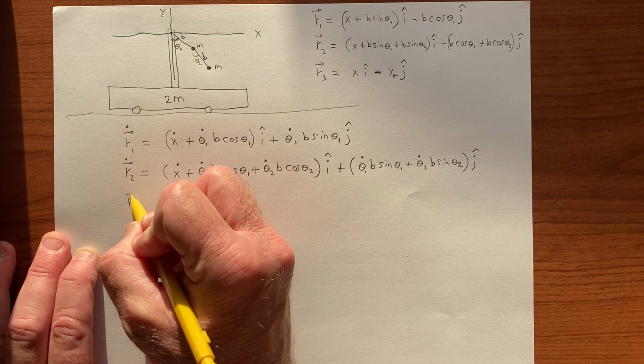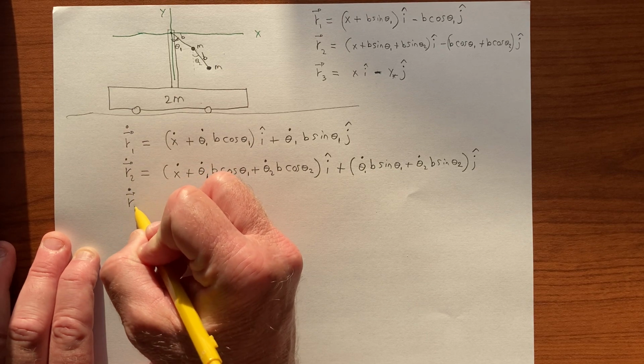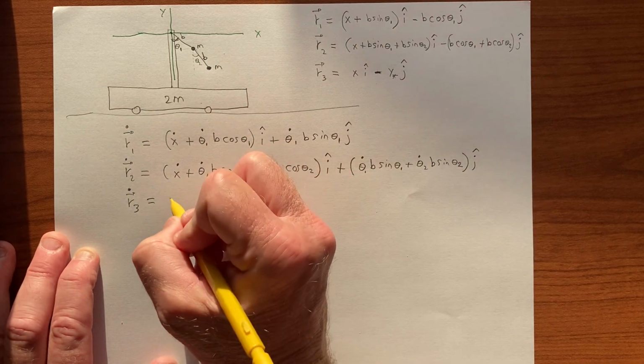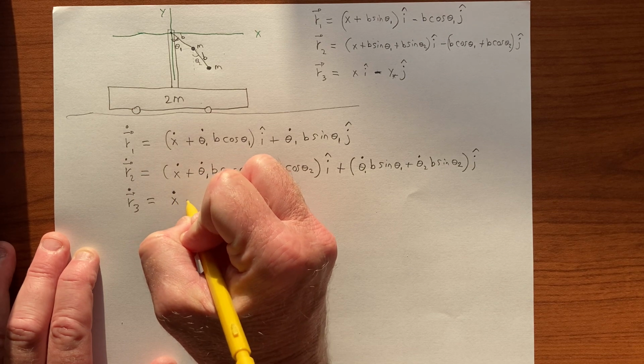And the derivative of R3 in time is simply x dot i hat.